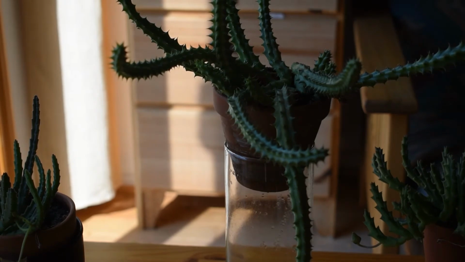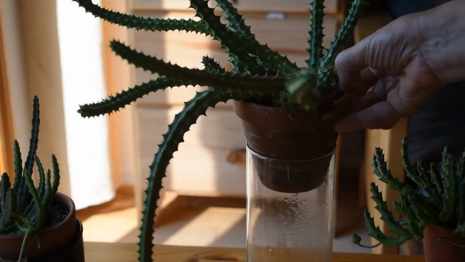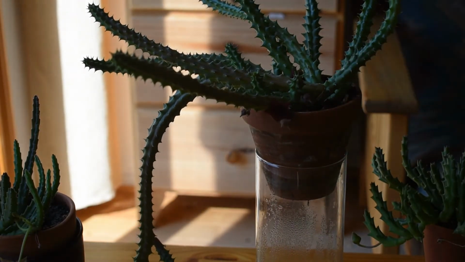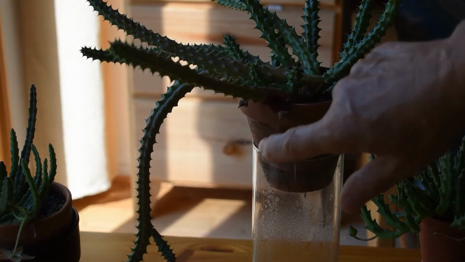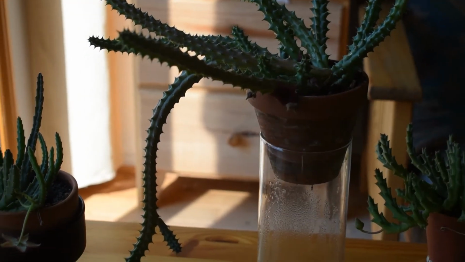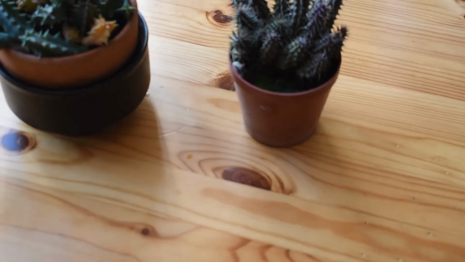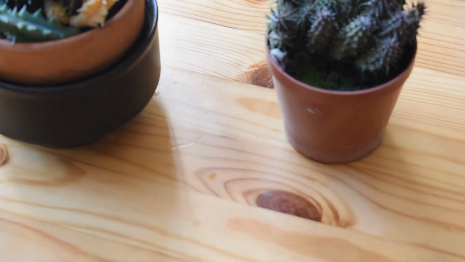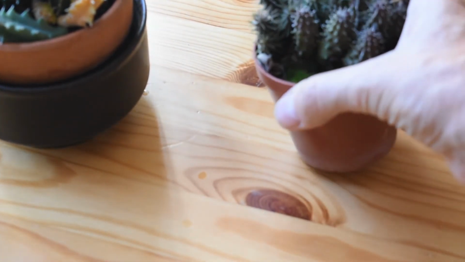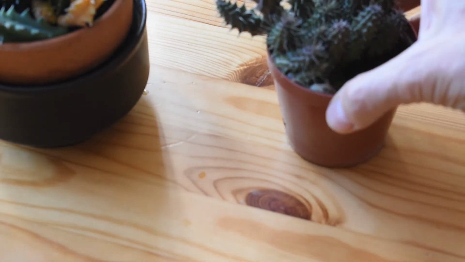Here is Huernia schneideriana. There is a flower here, but I think this one will be better visible. I'm not sure whether you can see it. It's right here. Huernia macrocarpa, which is here, was in bloom yesterday. This is where the flower was. It closed, unfortunately, but it has some flower buds still here.